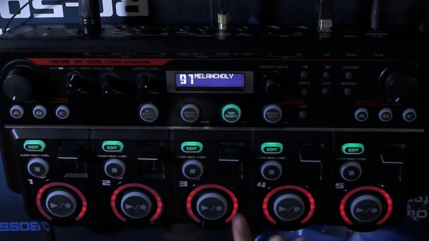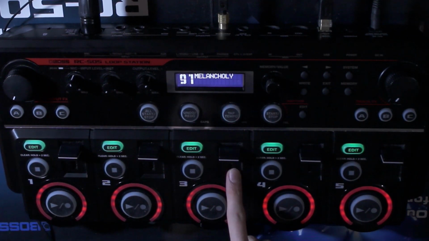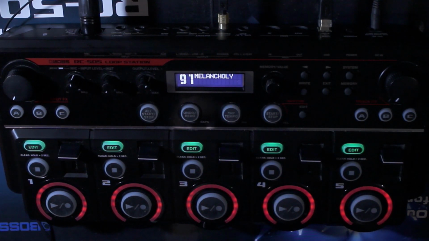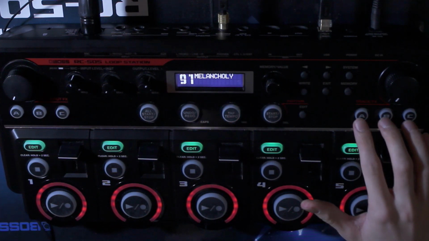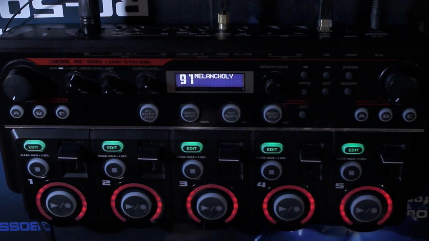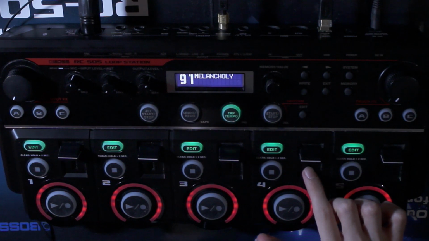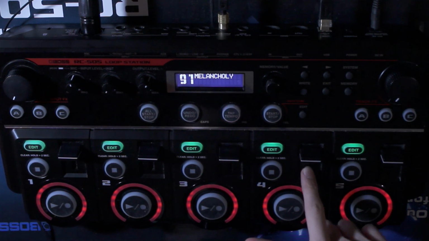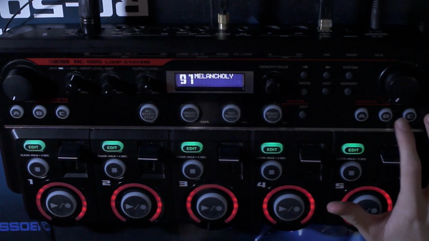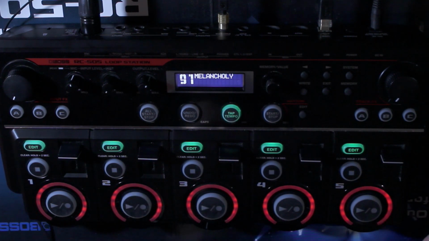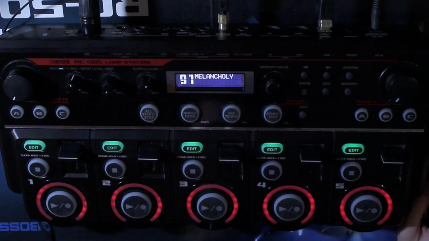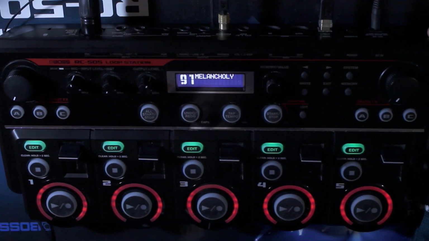I think I will leave the link in the description. You can update your Loopstation, and then you have even more possibilities, even more track effects, because in the latest version they added some effects also. So this could be a thing.